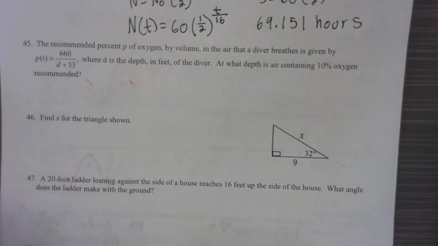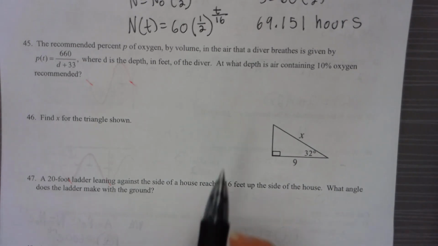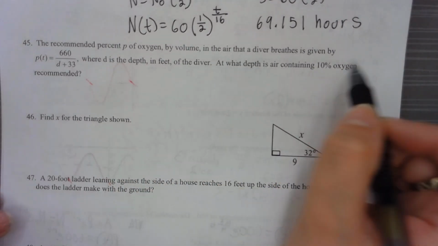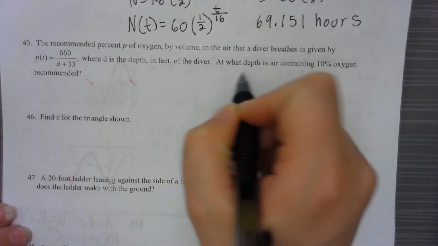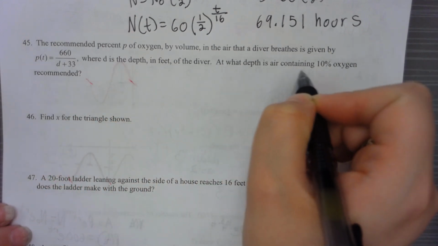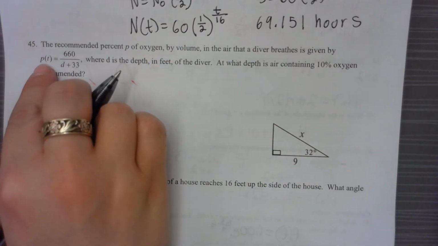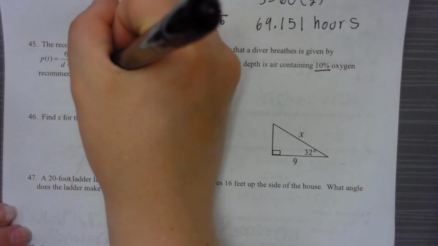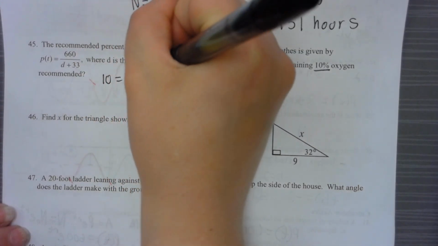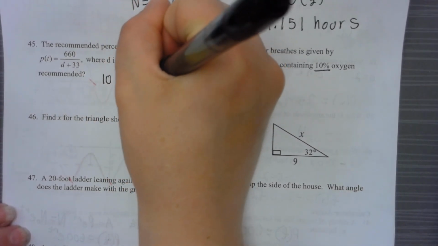Okay, the recommended percent P of oxygen by volume in the air that a diver breathes is given by this equation, where D is the depth in feet of the diver. At what depth is air containing 10% oxygen? So what this is saying is we're plugging in 10 for the percentage. So we'd say 10 equals 660 over D plus 33.